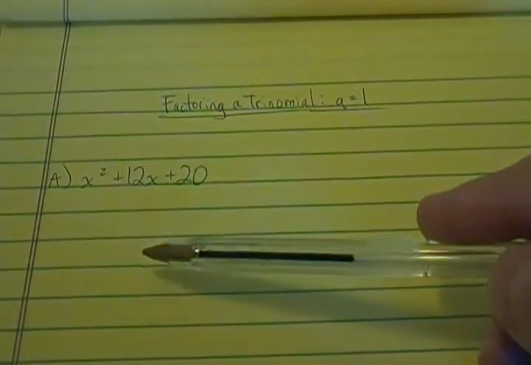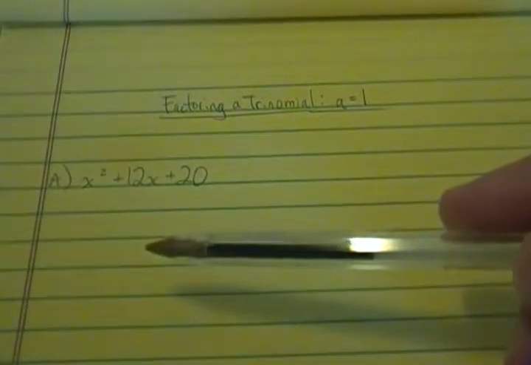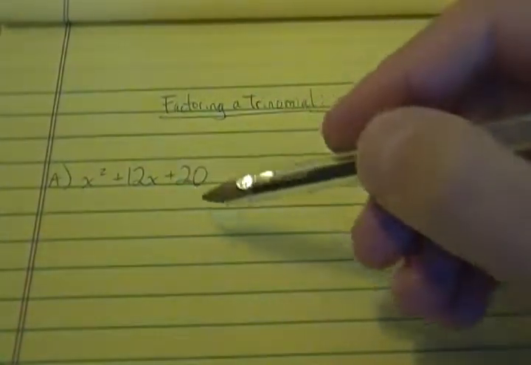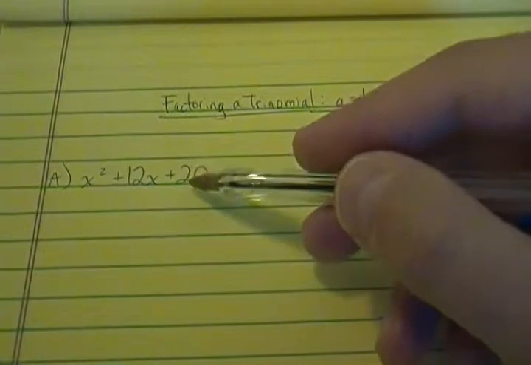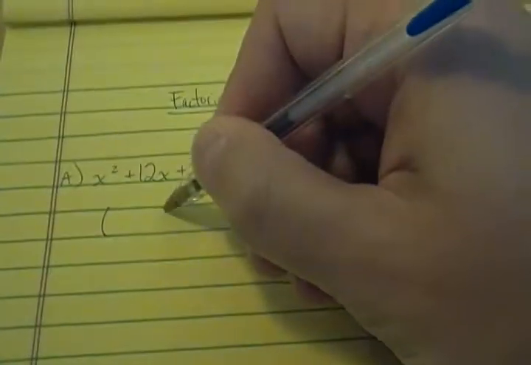Of all the factoring methods, this one is maybe the easiest one to use. It's almost like you're playing a game with the numbers. You're just trying to figure out a couple of different numbers that are going to fit a certain way. The way it's going to work is I'm going to take my expression x squared plus 12x plus 20, and I'm going to eventually factor that into two factors. So I'm going to set up two parentheses, and then I just have to fill them in.